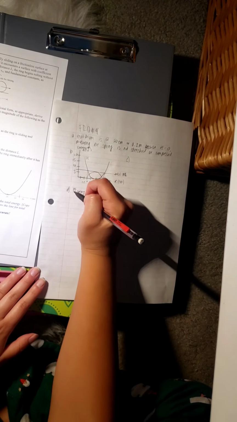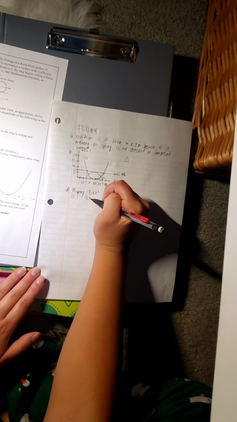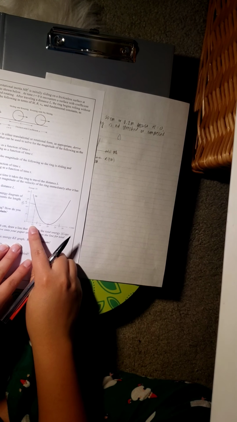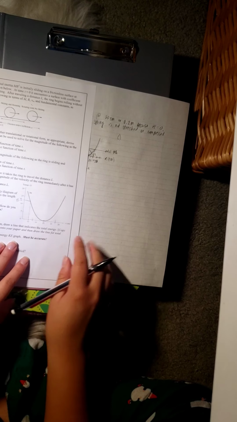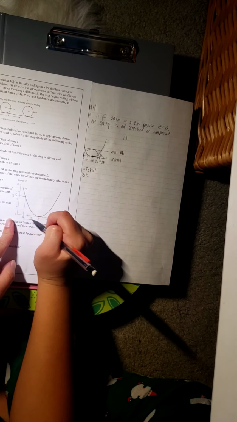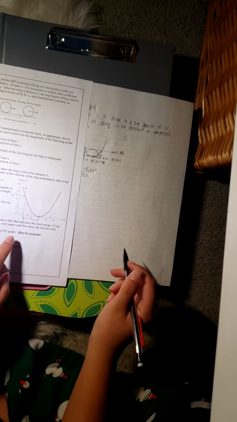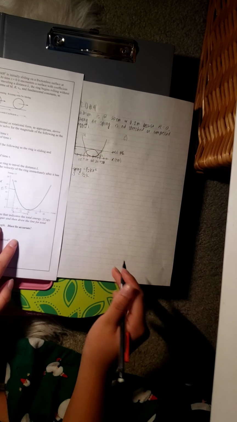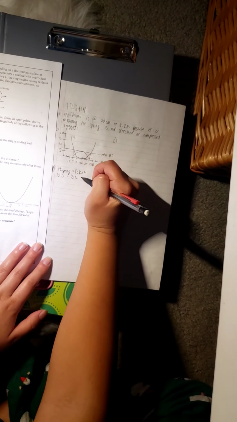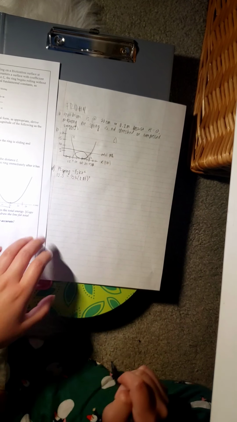So now I can use that as my PE spring. So 12.5 is equal to 1/2 k, and now I'm not gonna use 12 or 0.12 because I need to use the distance from here to here. So in that case, that would be 8 centimeters or 0.08 meters squared.